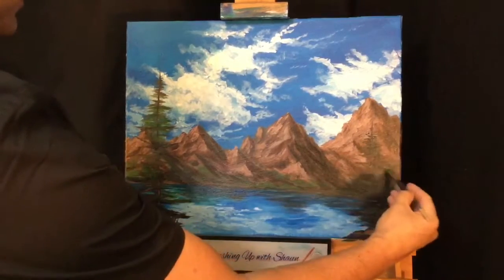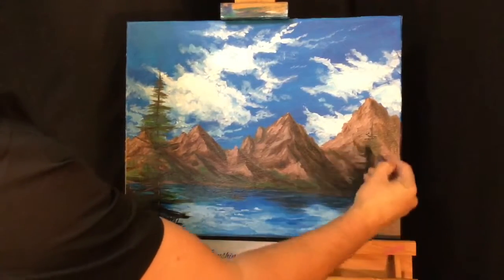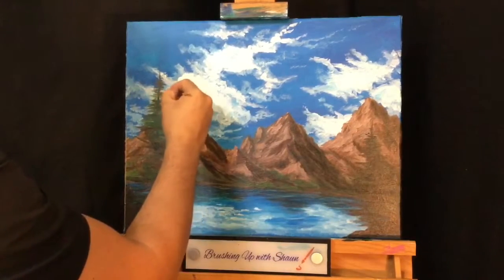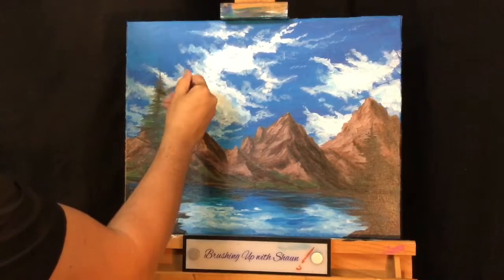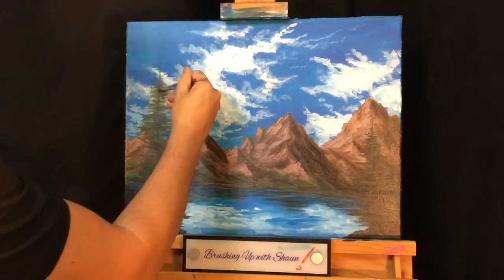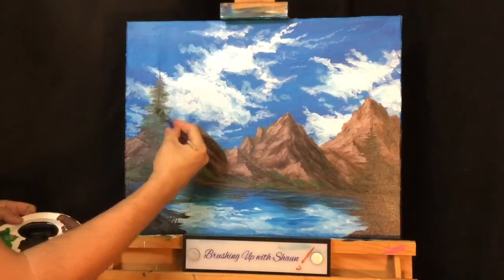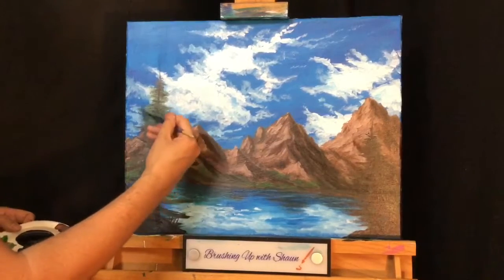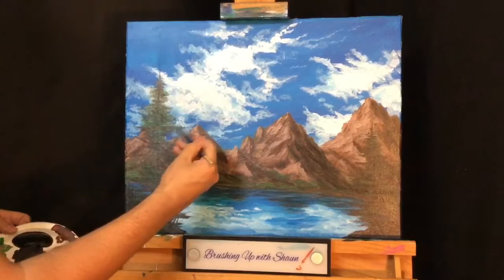But it's still a fun step. And you can even almost dab or blot some of that paint just to add that realism. Like there's some kind of evergreen needles coming out of these things.